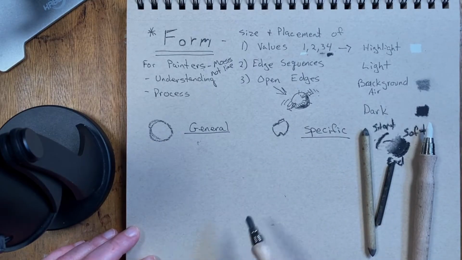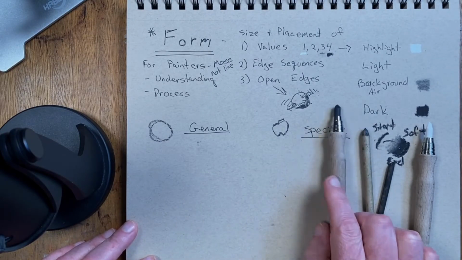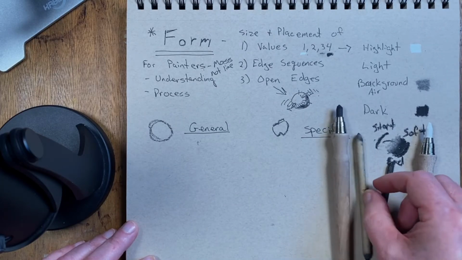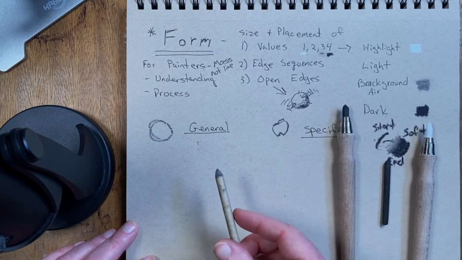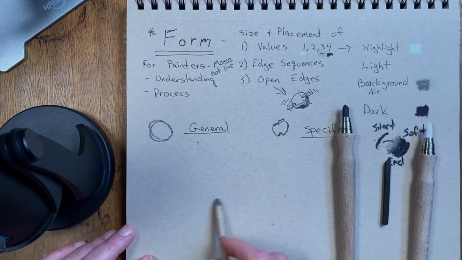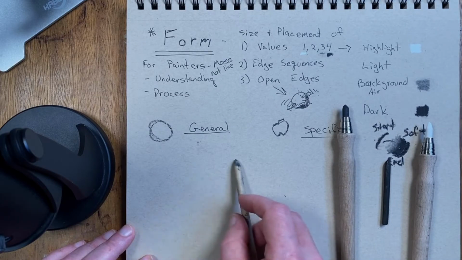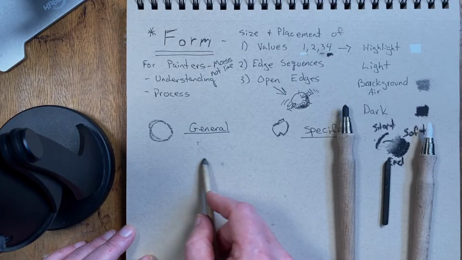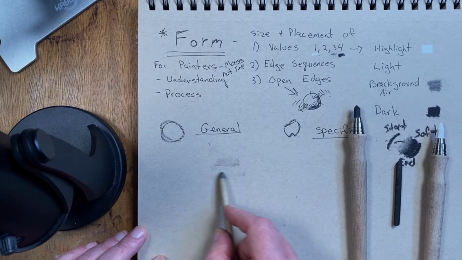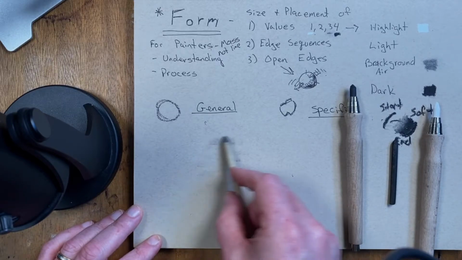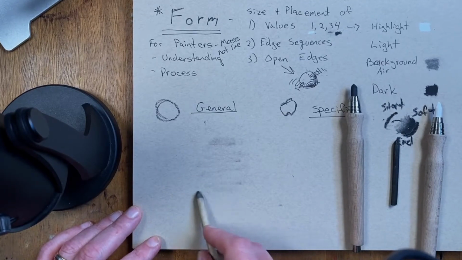So generally speaking, the first step we're going to do is with our vine charcoal. Sometimes I even take my stump, which can be a little bit dirty. And how big do I want this on my page? So at this point, I'm feeling out the entire mass. Right? I want to see basically the whole thing. I don't want to see the contour, but I want to feel the whole thing.